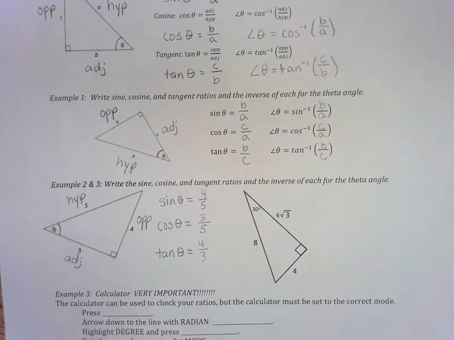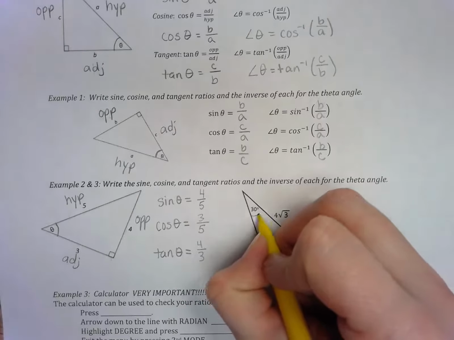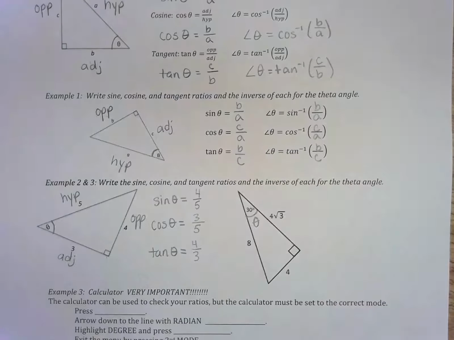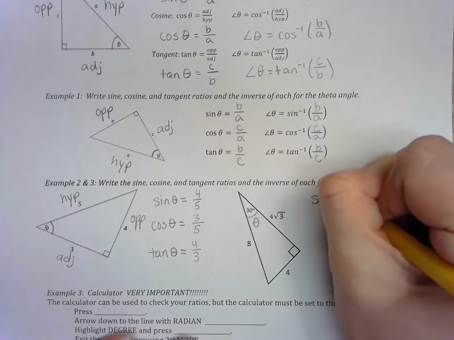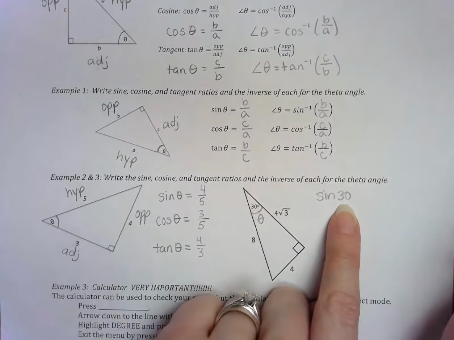So let's look at example 3. Again, from our theta angle, here's our theta angle, 30 degrees. If it will help you to label it as theta, do so. So starting with sine, we have sine of 30. Since we know the measurement, let's use that in our angle.